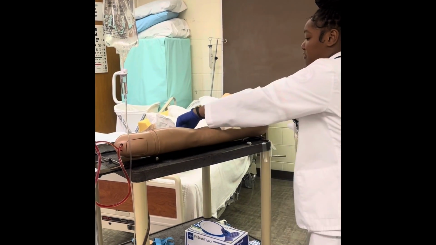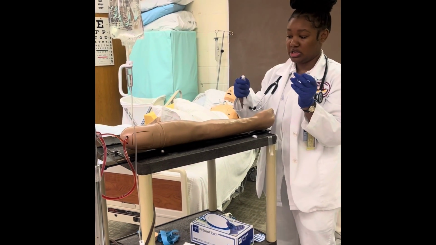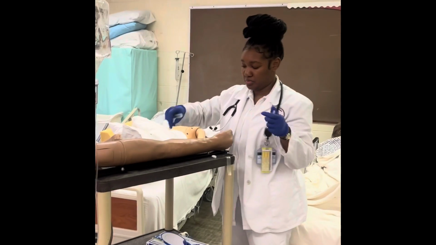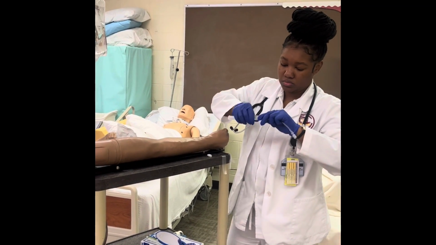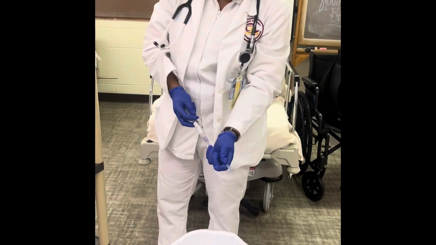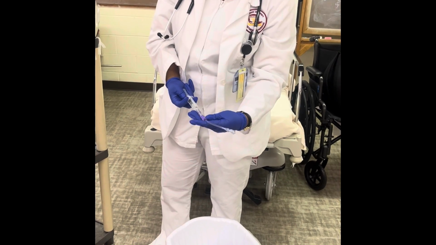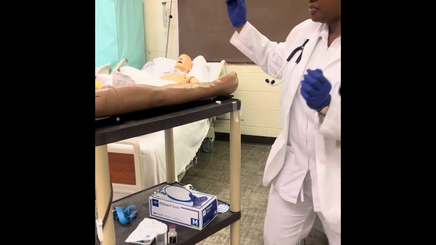Okay, and before I begin, I can go ahead and do my saline lock, which is just priming the tubing that's going to be connected to my IV. Make sure to unclamp it, if that is unclamped, and get all the air out. All right, put that to the side for now.